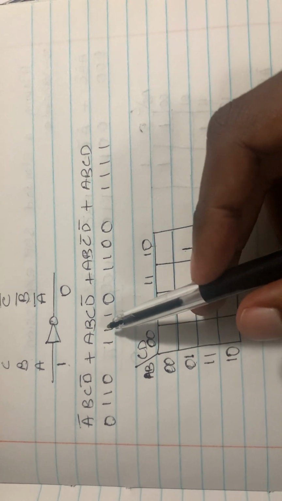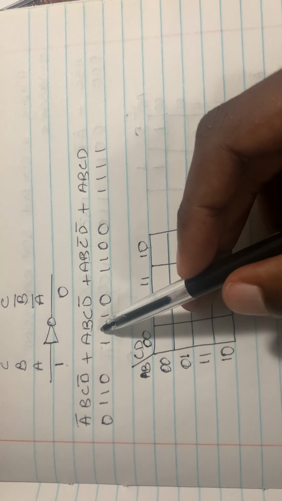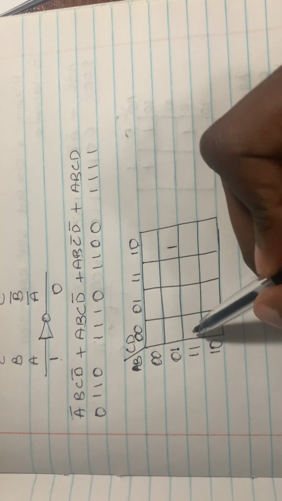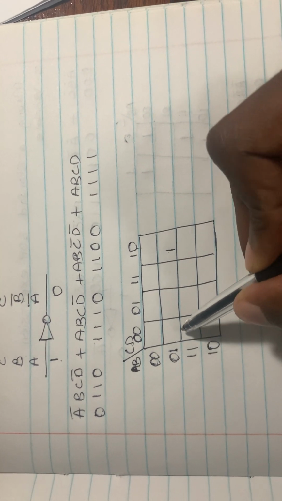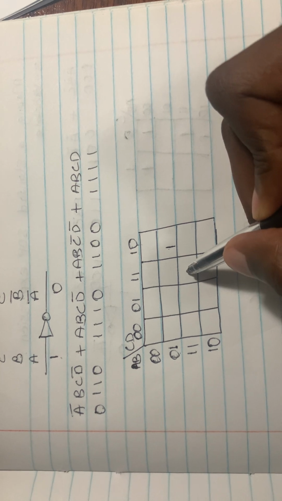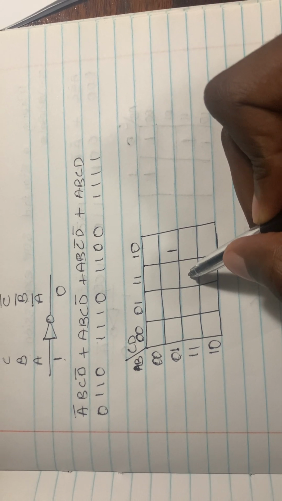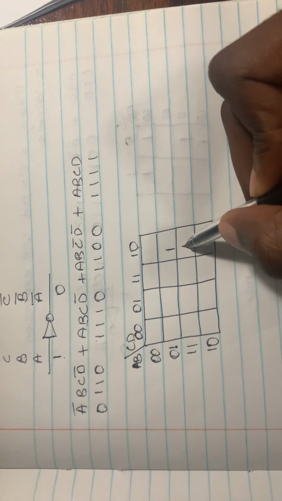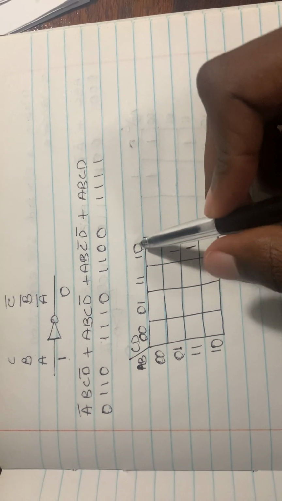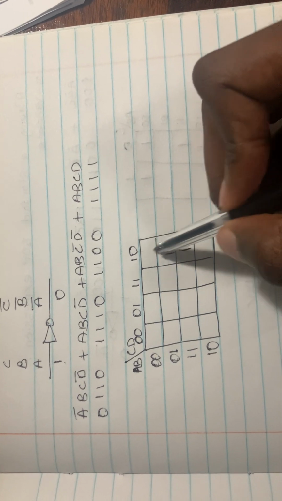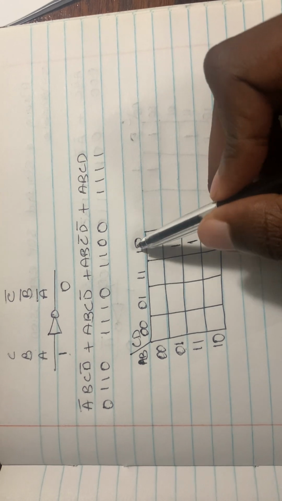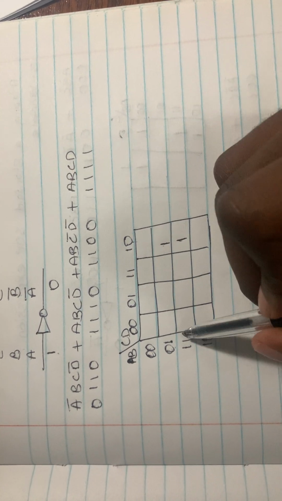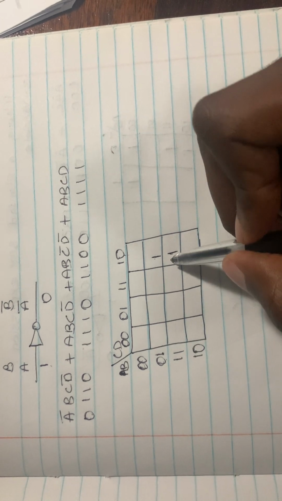Now we're looking at the situation where AB is 1 1, but now CD is 1 0. So it is this space, because here CD is 1 0. This whole space CD is 1 0, and looking horizontally, it is 1 1.